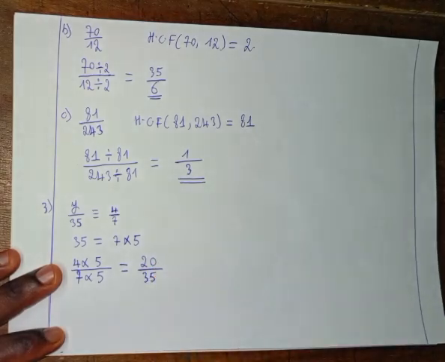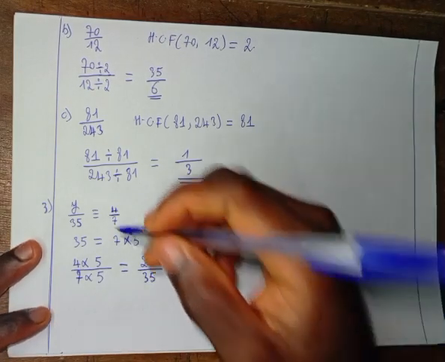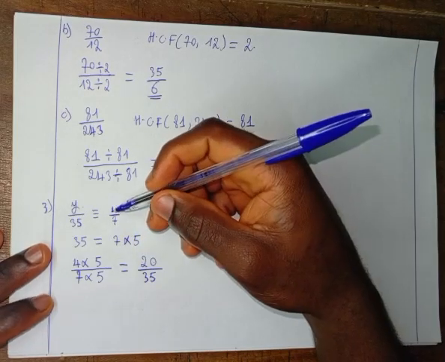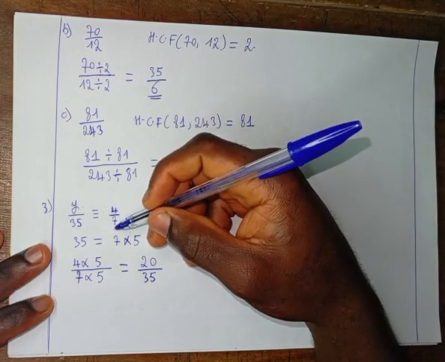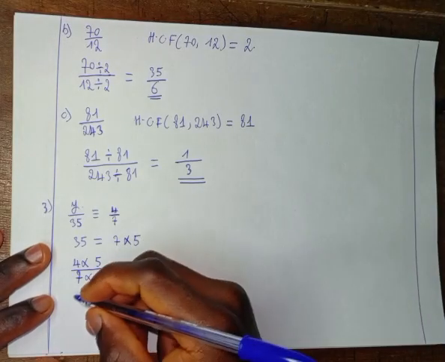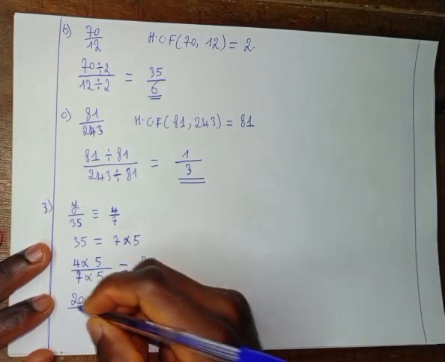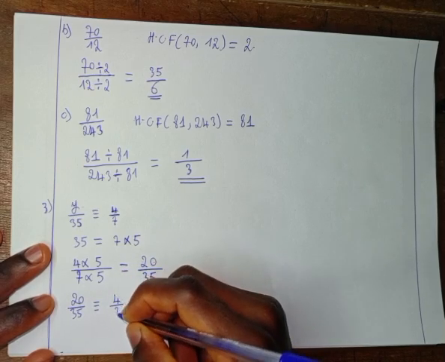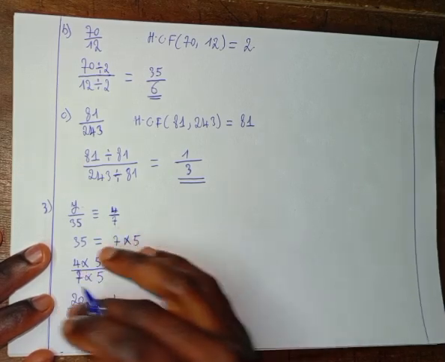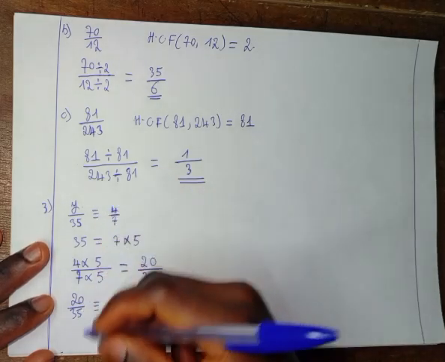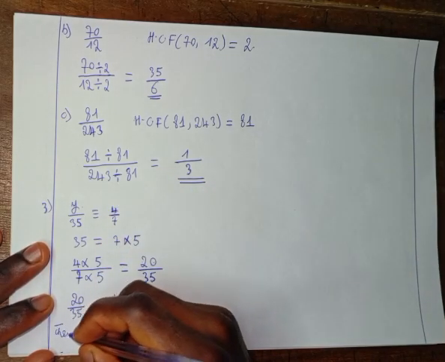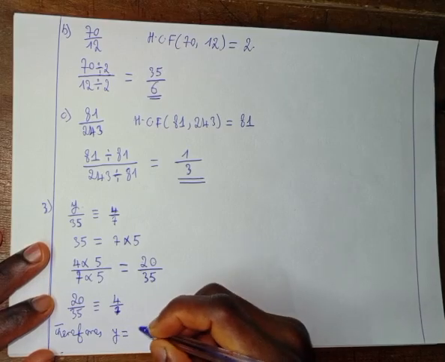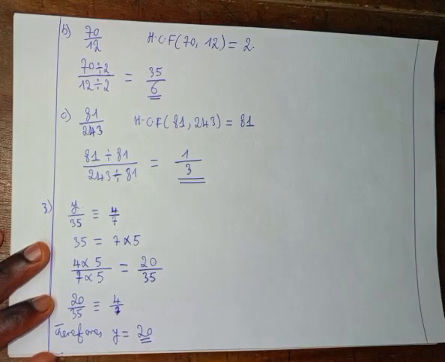You can see here 20 over 35 is an equivalent fraction of 4 over 7. That means 20 over 35 is equivalent to 4 over 7. That means they represent the same amount. Therefore, we can conclude now, y will simply be equal to 20.